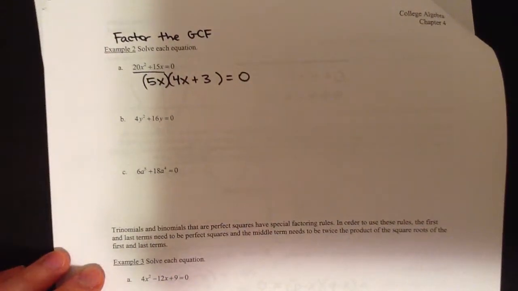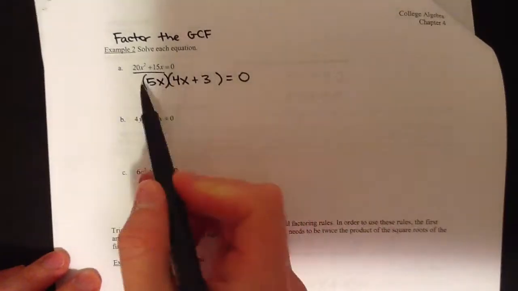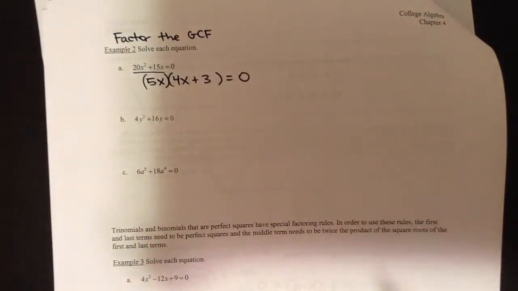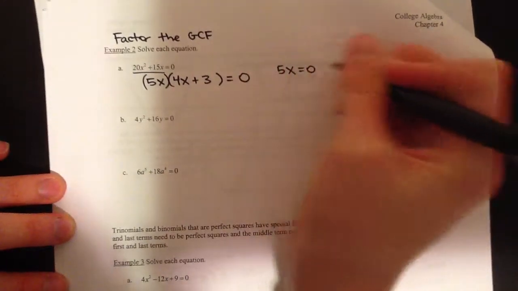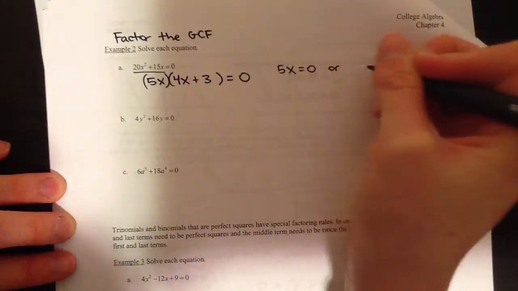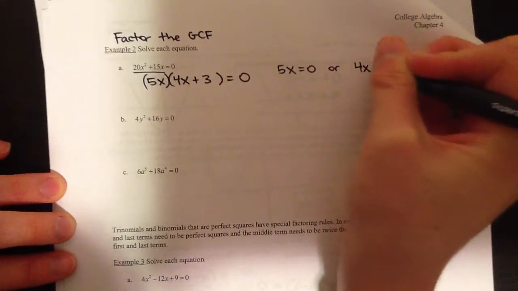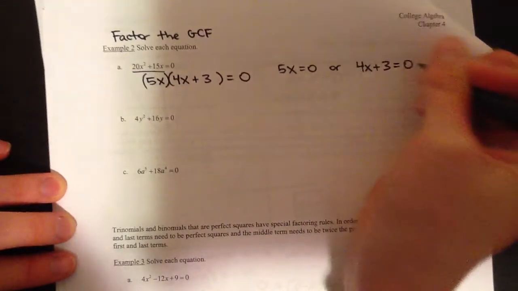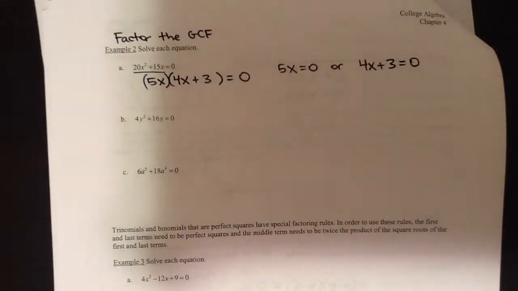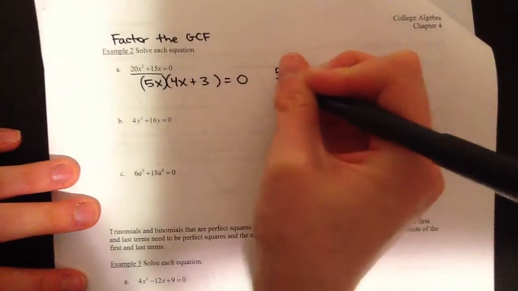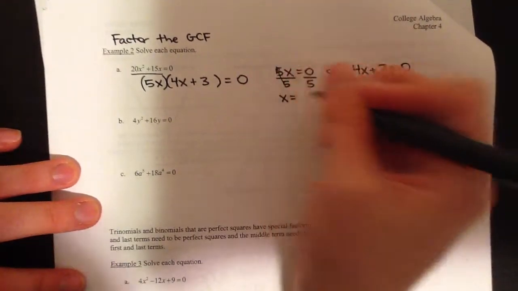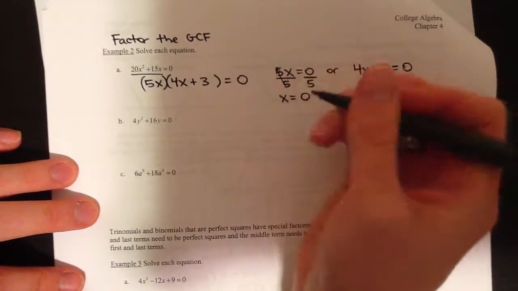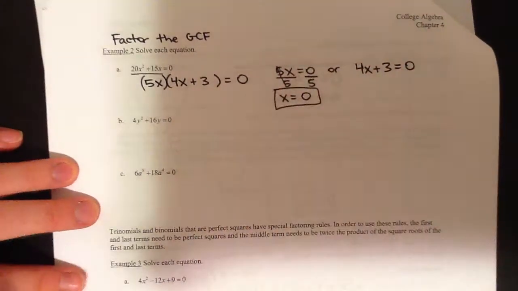So I'm going to use that zero product property that I just talked about. If the product of these two things is 0, then it must be true that either 5x is equal to 0 or 4x plus 3 is equal to 0. That is, again, called the zero product property. So now I'm just going to solve both of these equations. With this one, the only thing I have to do is divide both sides by 5. Here the 5's will cancel. And 0 divided by any number always gives me 0. So that's one of my answers.